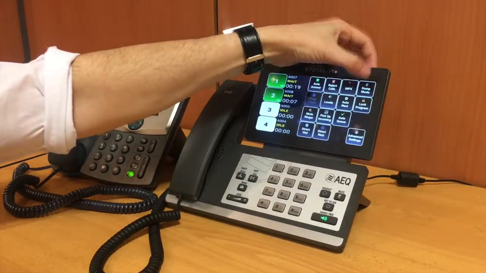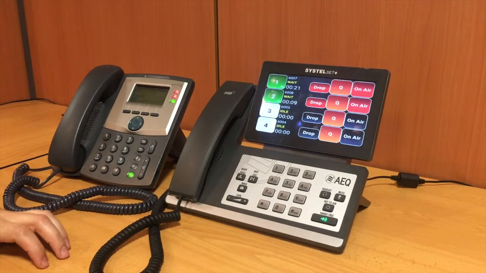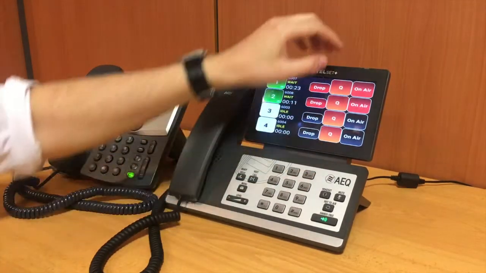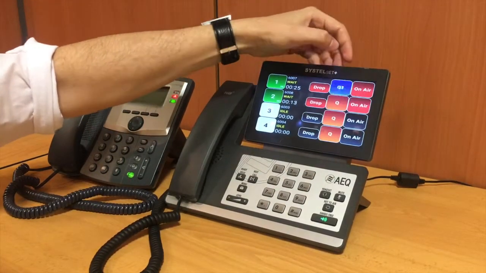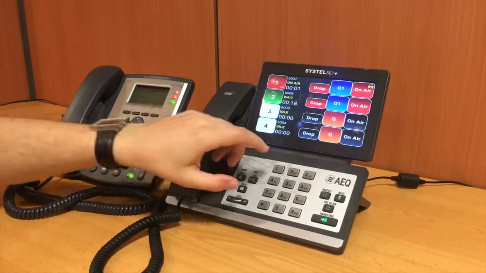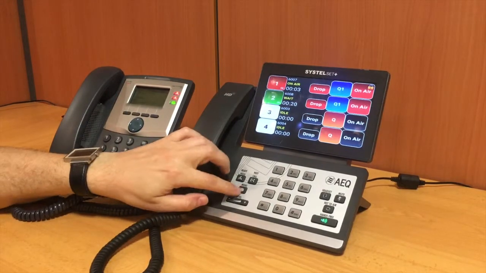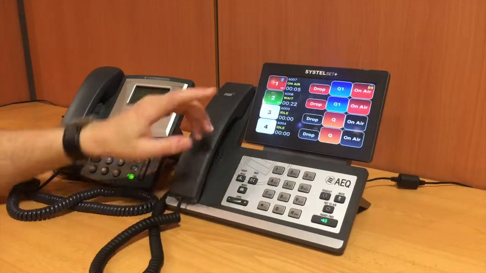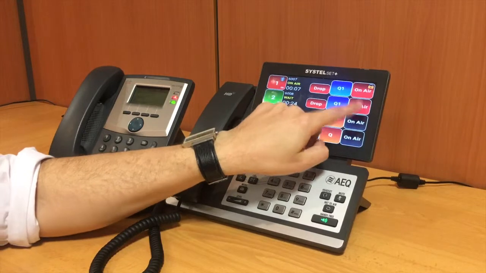Another very useful option is the dump mode. If we activate this option, it will allow us to drop a call if we put the next incoming call on air. Let's say we have several incoming calls at the same time. If we have an incoming call on air and we decide to place the next one on air, we will automatically drop the first call.